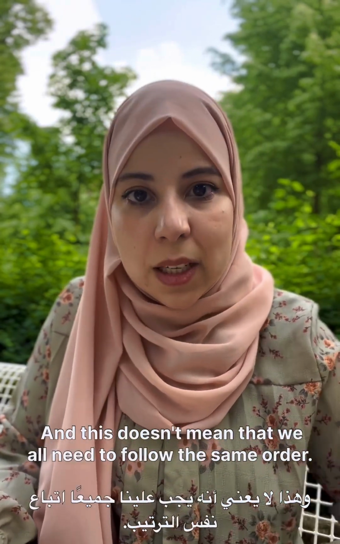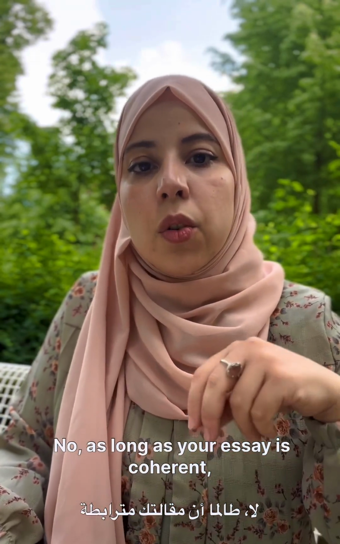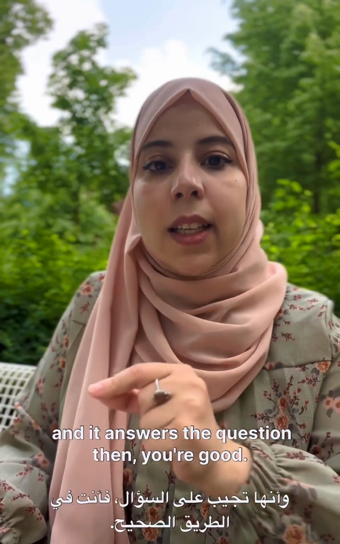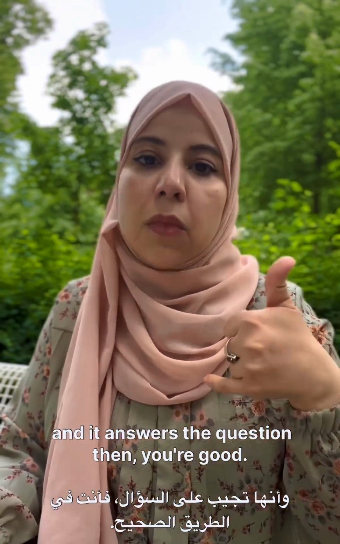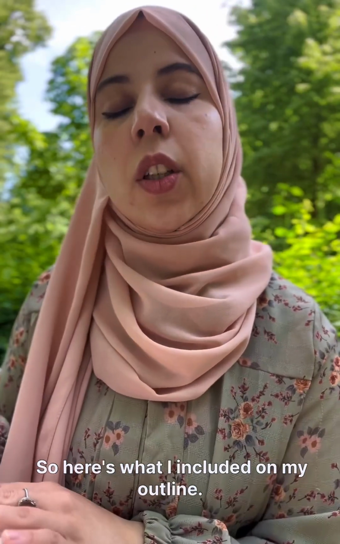And this doesn't mean that we all need to follow the same order. No, as long as your essay is coherent, there is a smoothness in there, and it answers the question, then you're good. So here's what I included on my outline.